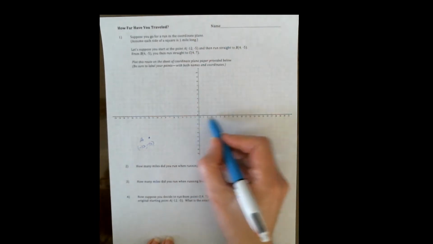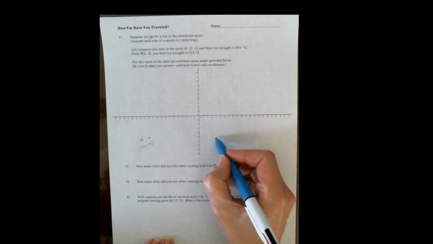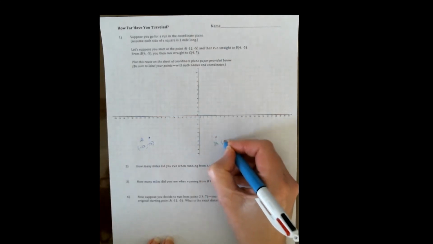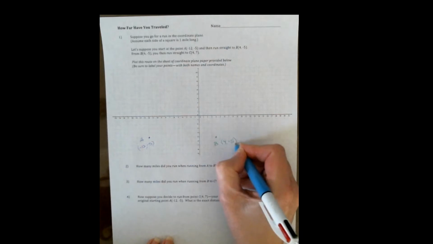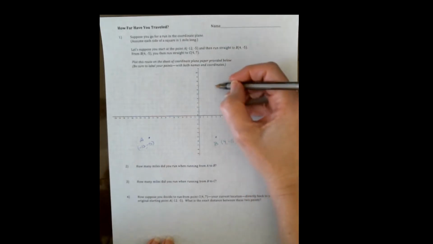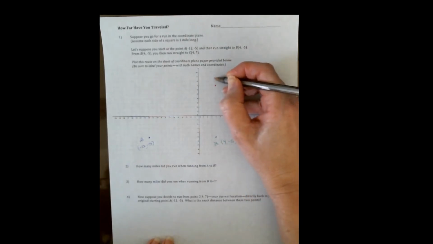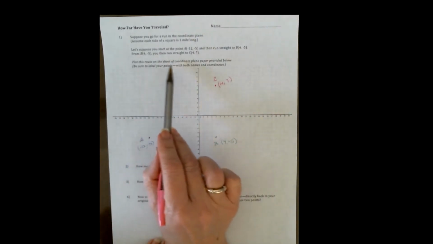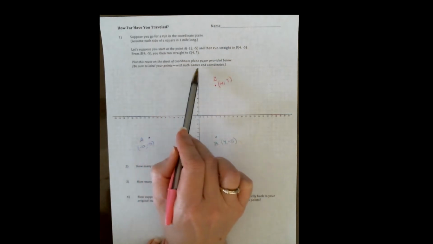And it says you run straight to B at 4, -5. Plot that one also. And from B, you run straight to C at 4, 7. So we've done this, plotted out the routes, labeled our points, right?